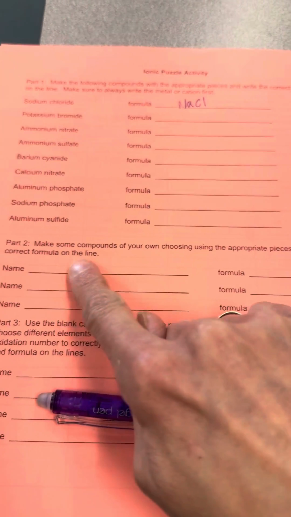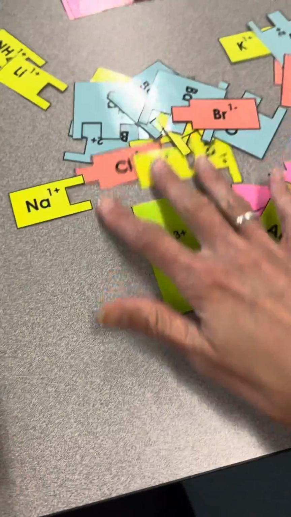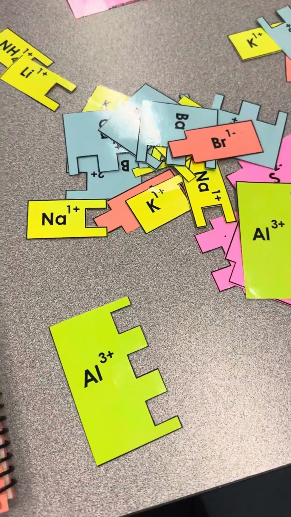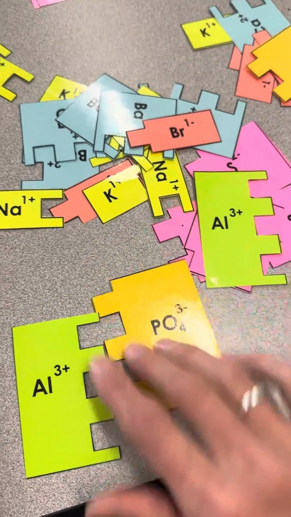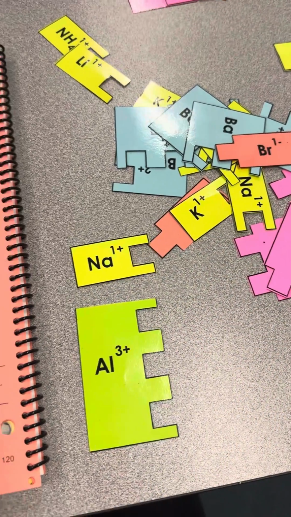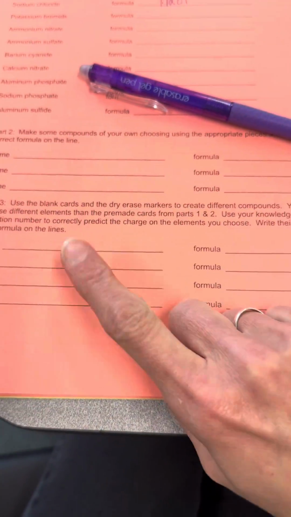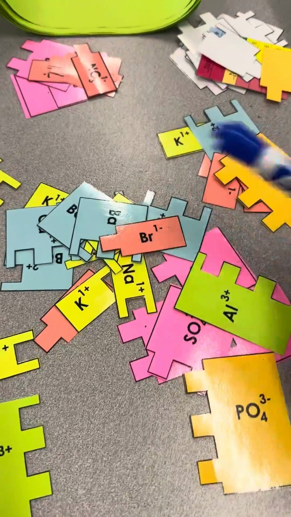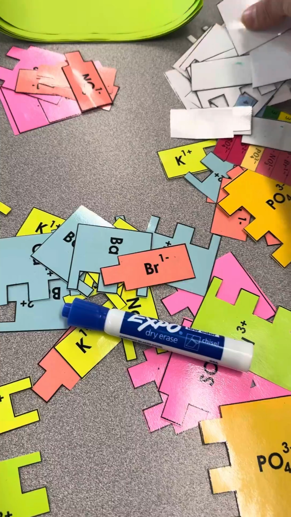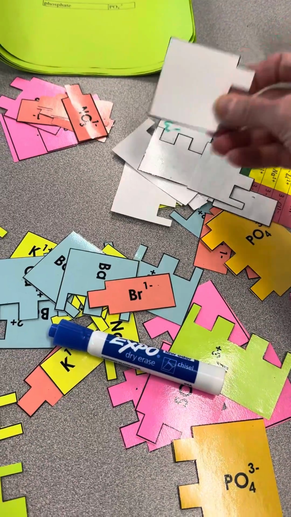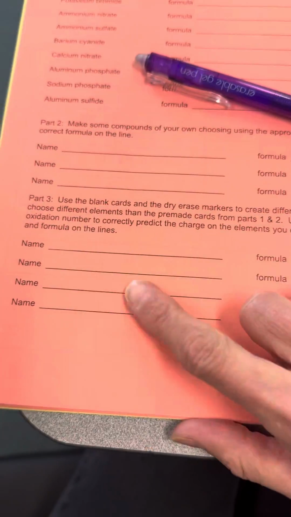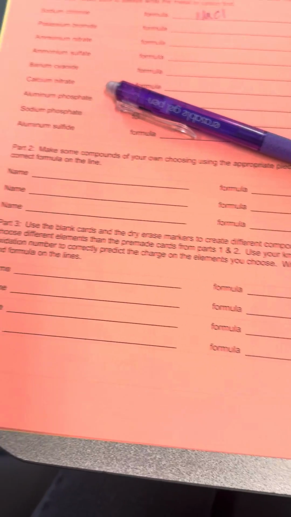Okay? Number 2, make some compounds of your own choosing, so you can just pick ones out of these. Remember, pluses only go with minuses, for example. You're not going to have 2 pluses, like you can't have aluminum and sodium create a compound. Lastly, on the blank cards, you're going to take a dry erase marker that's in the bin, and then you're going to grab these that are in your envelope right here, and you're going to write your own ions on these to see them match up, and then you'll add your example formulas right there.